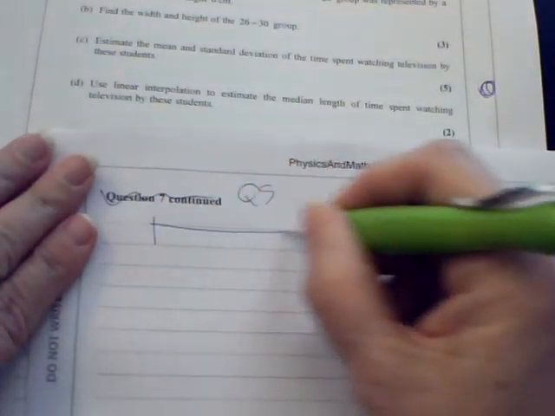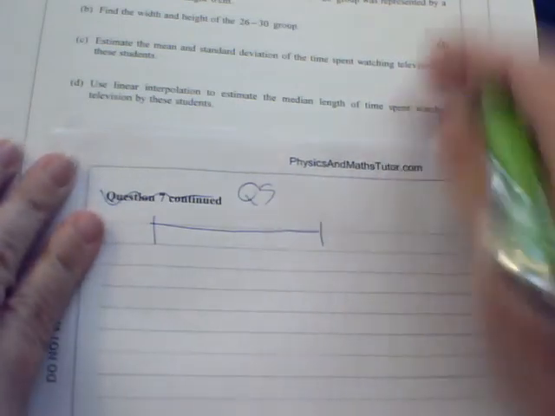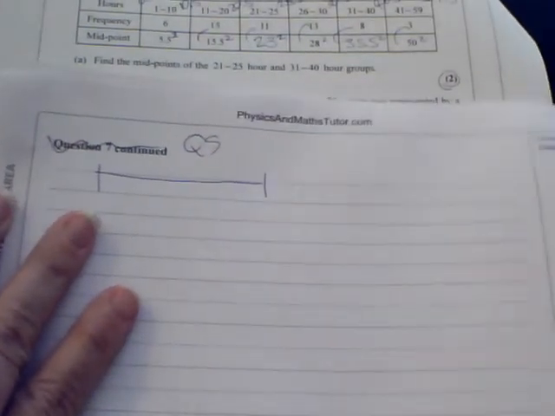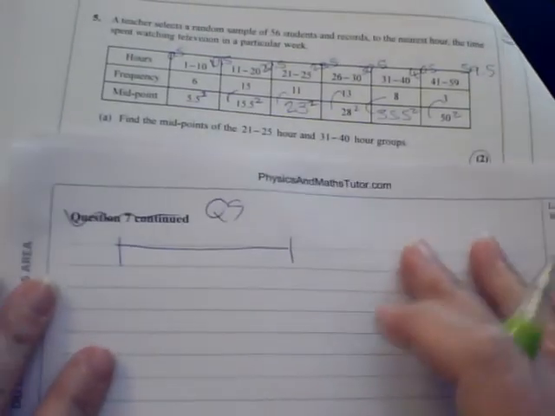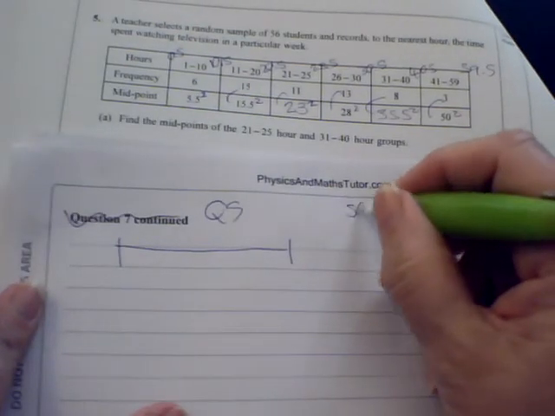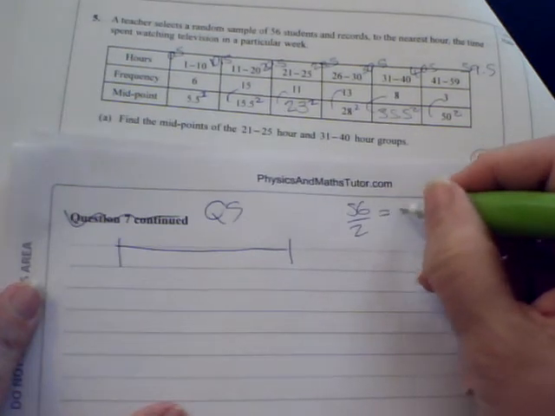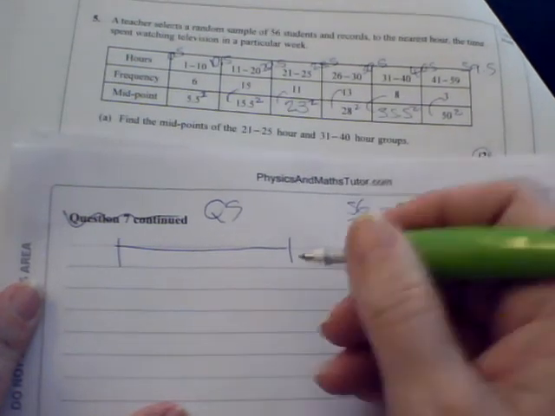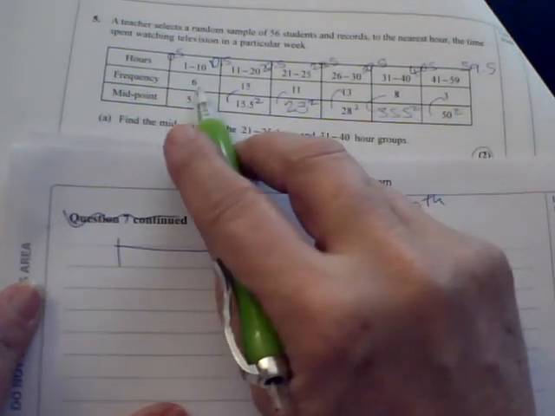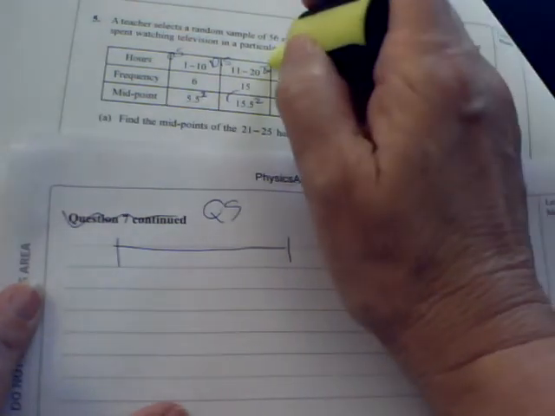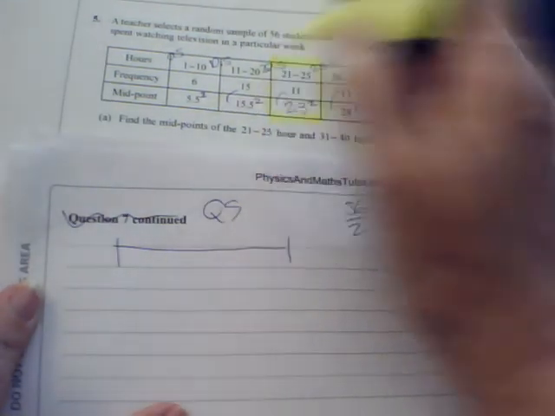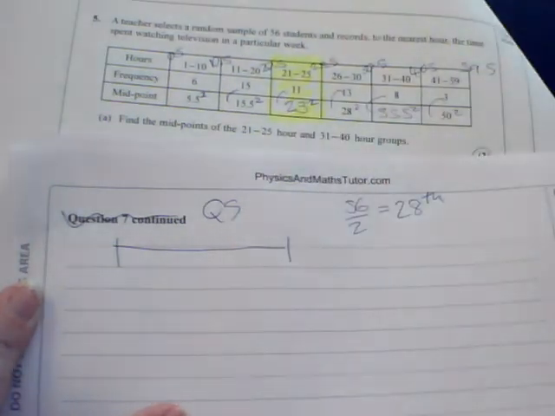To find the median, as soon as I use those words, linear interpolation, we use this. And we go back up to here. The median is the middle value. There were 56 people, so 56 divided by 2 is 28, the 28th value. If we add these up, 6 add 15 is 21, so it's going to be in this group here. So the median is going to be in this group. This is the one that we need for our table.